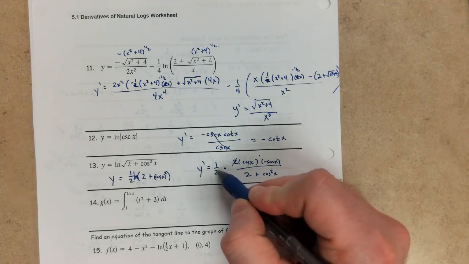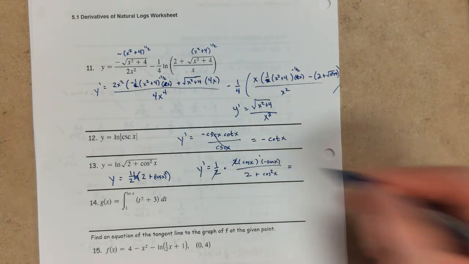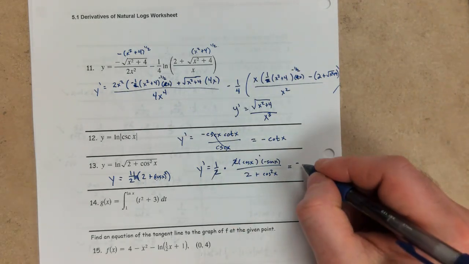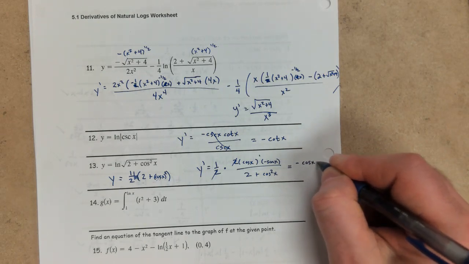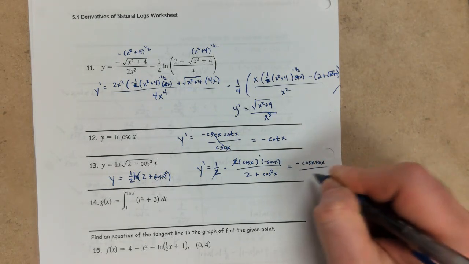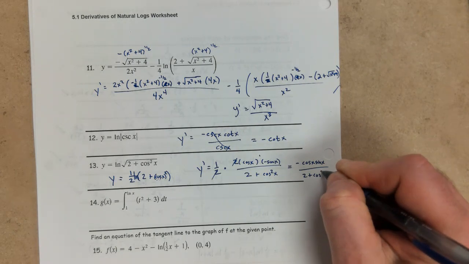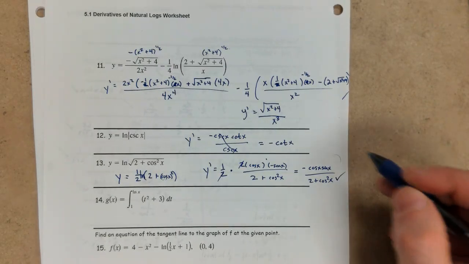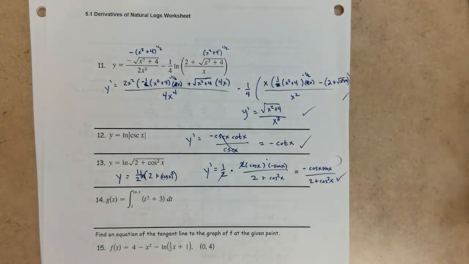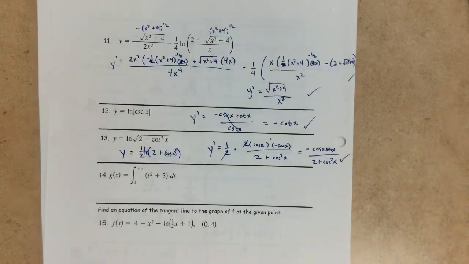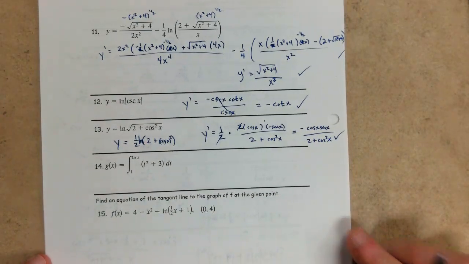If you want, you can get rid of those 2's. So in reality, you're just looking at negative cosine x sine x all over 2 plus cosine squared x. Don't forget your check marks, I guess. Okay, let's double check, make sure I got the right answer on that one. And yeah, that's what I got the first time. So we are good to go. Okay. All right. Moving along here.